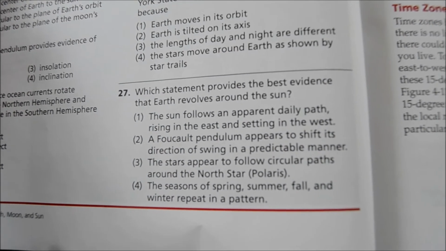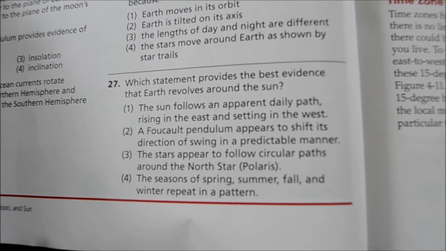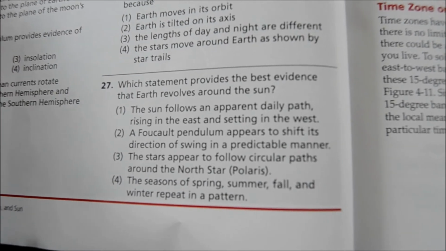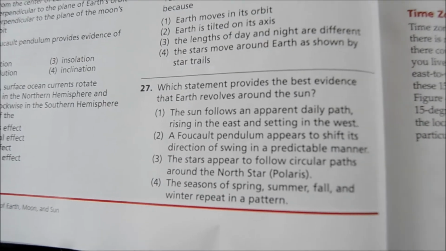Question 27. Which statement provides the best evidence that the Earth revolves around the sun? These are dead out of your notes. Your answer is seasons of spring, summer, fall, and winter repeat in a pattern. Remember, how do we know that we revolve around the sun? Seasons and seasonal constellations.